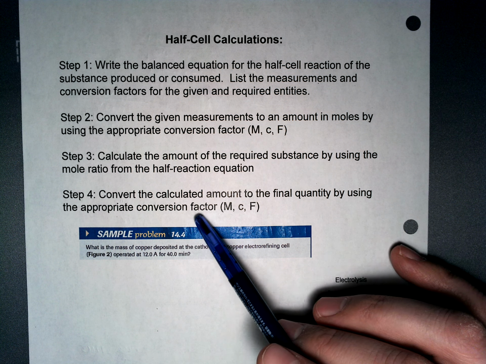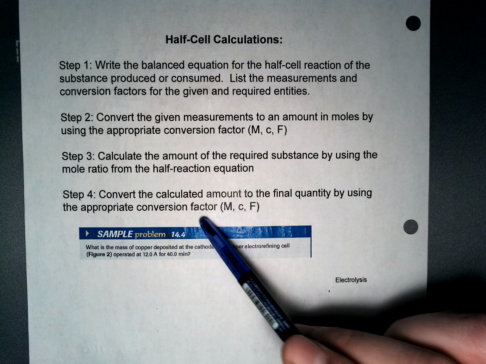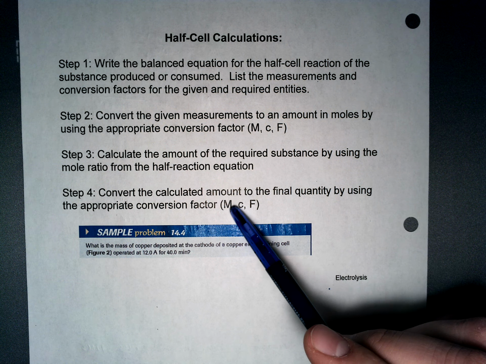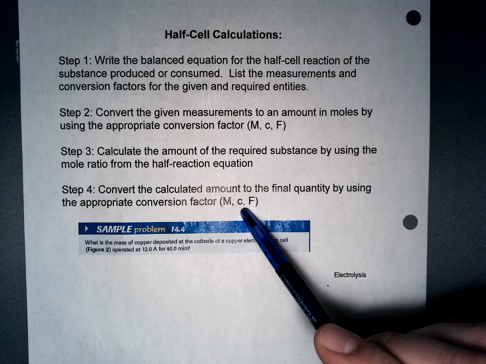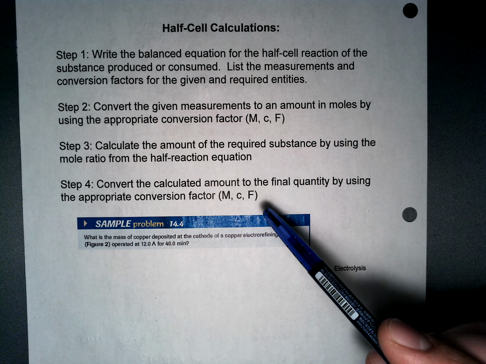Then convert the calculated amount to the final quantity by using the appropriate conversion factor. So your conversion factor options: you'll have molar mass if you're given a mass, concentration if you're given a volume, and Faraday's constant if you're given moles of electrons.